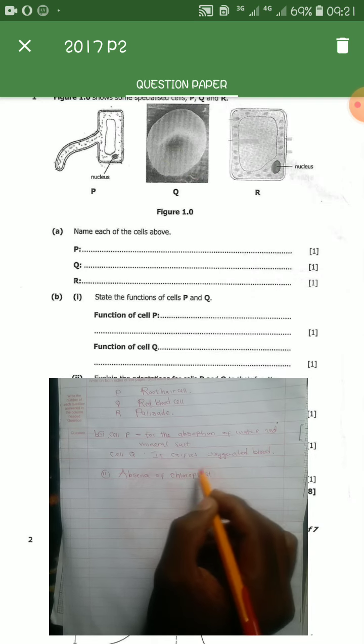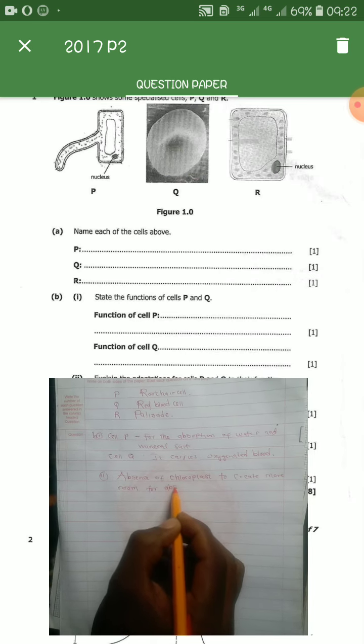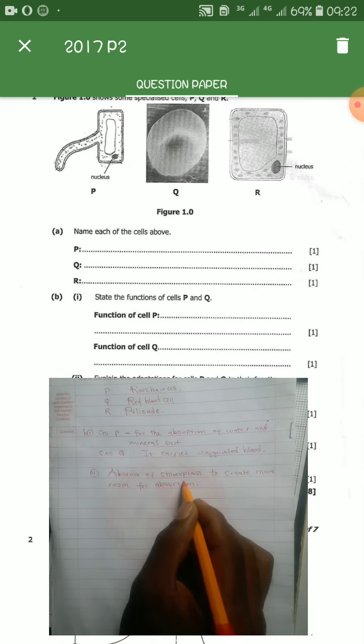Chloroplast is responsible for the green pigment, which is normally found in a leaf. So the absence of chloroplast creates more room for absorption, so that it can absorb water and mineral salt effectively. So that is the answer: absence of chloroplast to create more room for absorption. This one was for P.